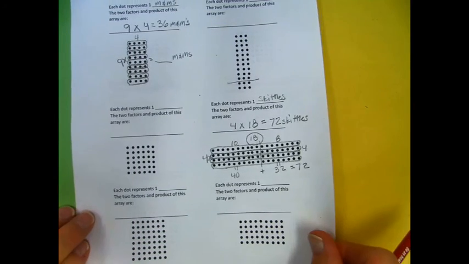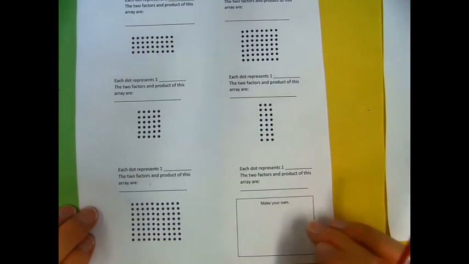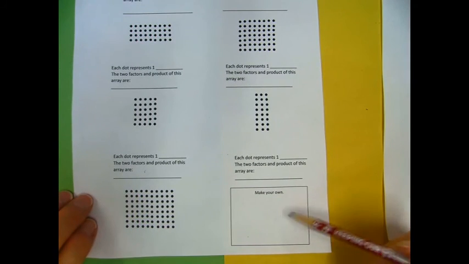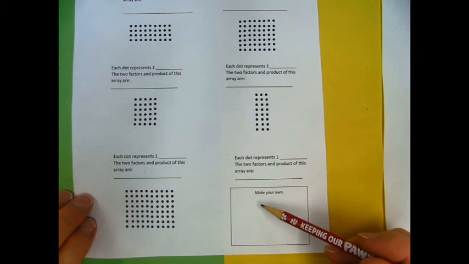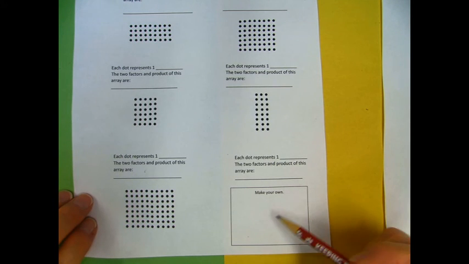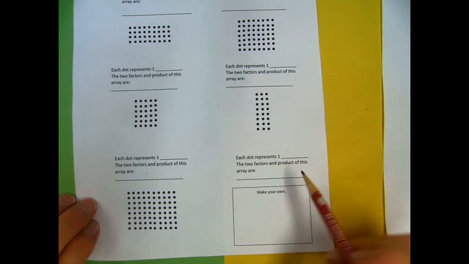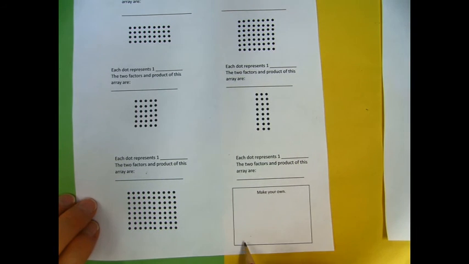Let's look at the second page. And I think we're okay with the second page. I think all of these are single-digit arrays. Down here, go ahead and make your own array and group your whatever happens to be your units, group your units in equal groups and determine whether you're going to group them in rows or columns, and then come up with your multiplication right up here.